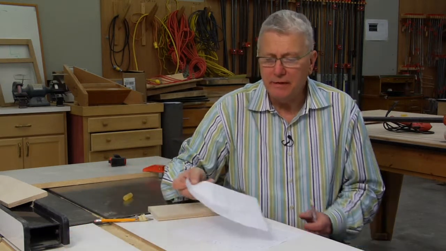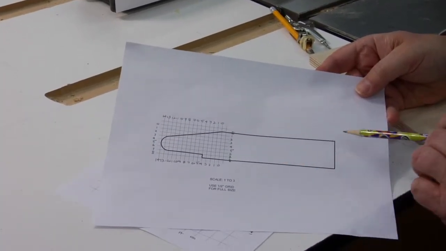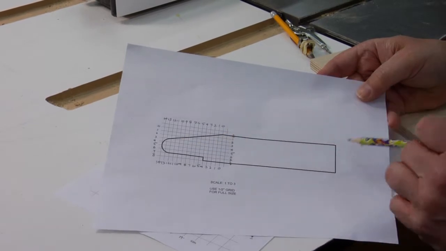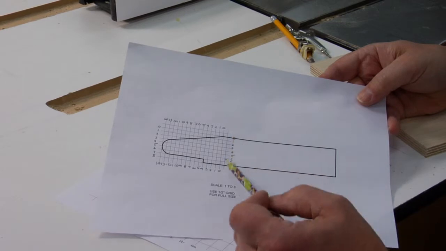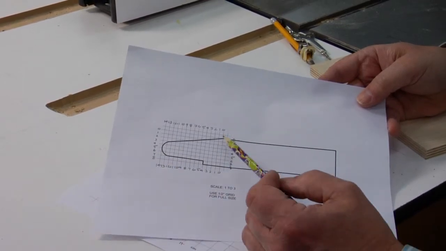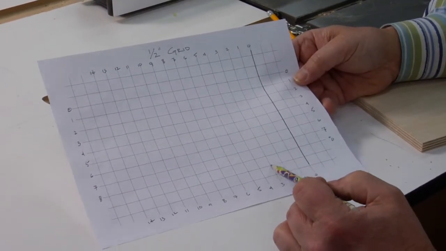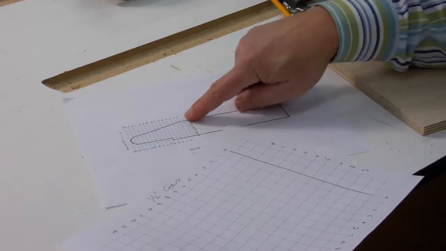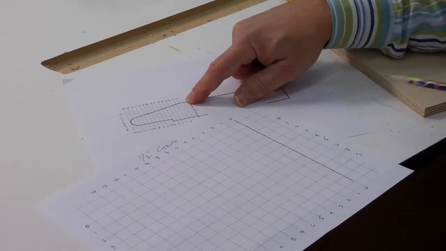So what I want to show you is a way of taking a smaller, this is a scale of 1 to 3 template that we have here, dividing it up into equal spaces, both vertically and horizontally, and then creating a full-size grid. And this one happens to be every ½ inch we have a line. And then what we're going to do is basically trace the path of this along those lines.